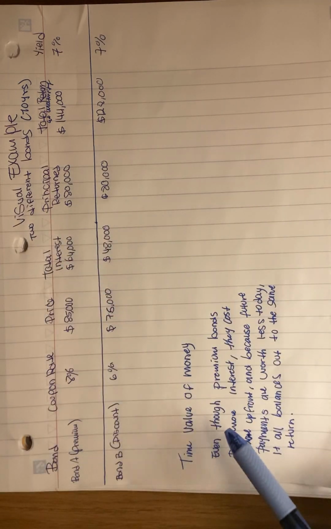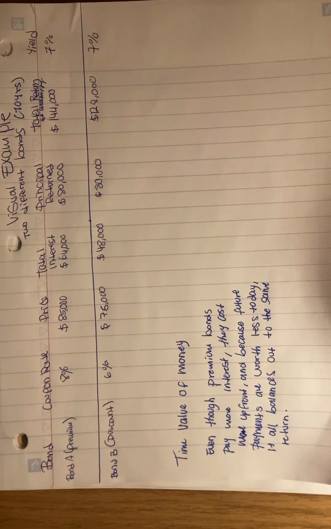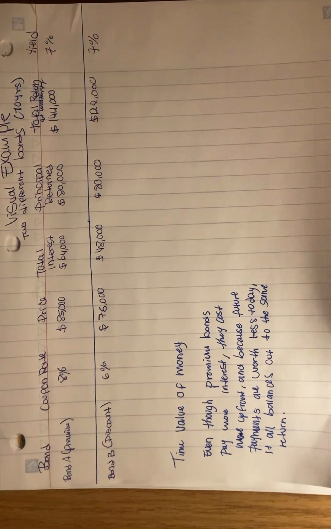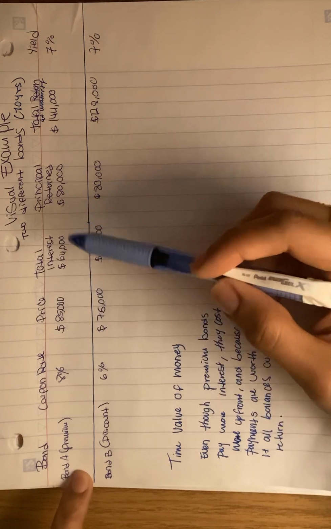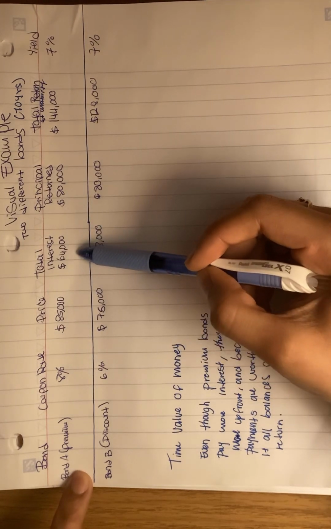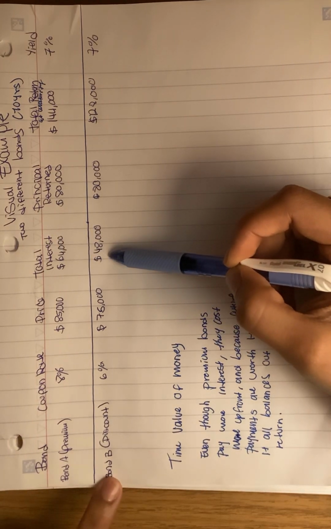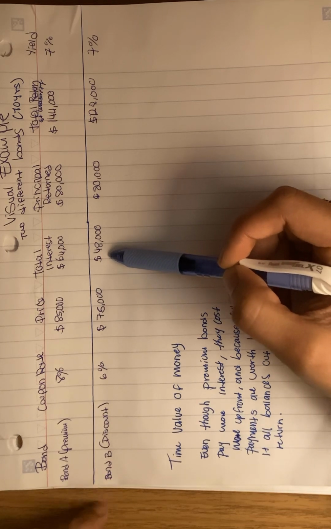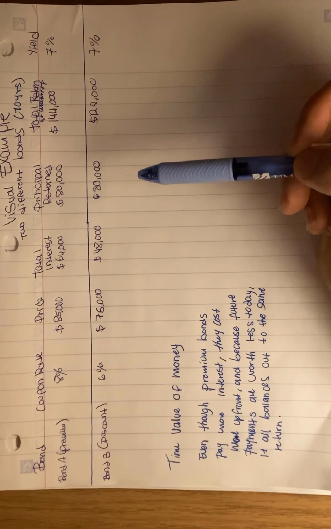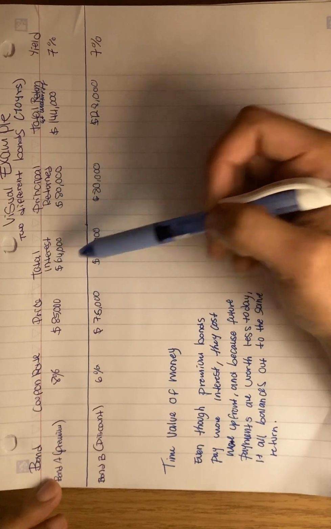Now, total interest. The payments could be made semi-annually, however they decide, but the interest payments for bond A are $64,000. Bond B is paying $48,000 in interest payments. You can clearly see that bond A is paying more than bond B.